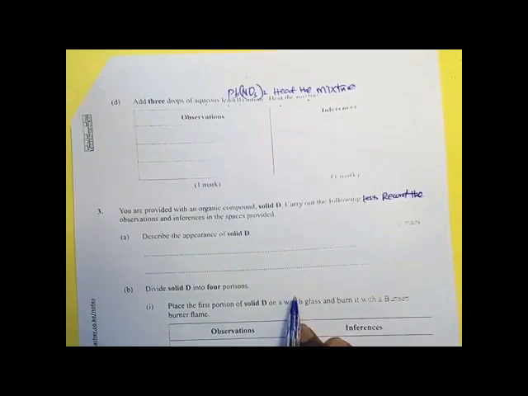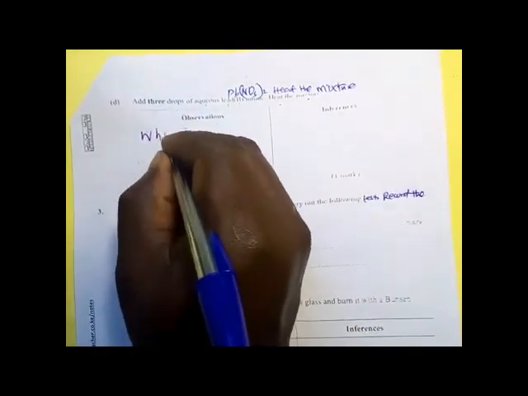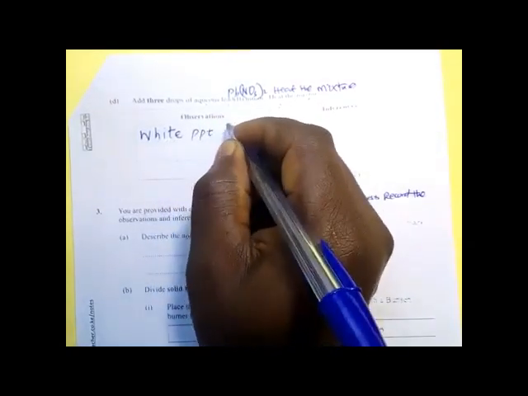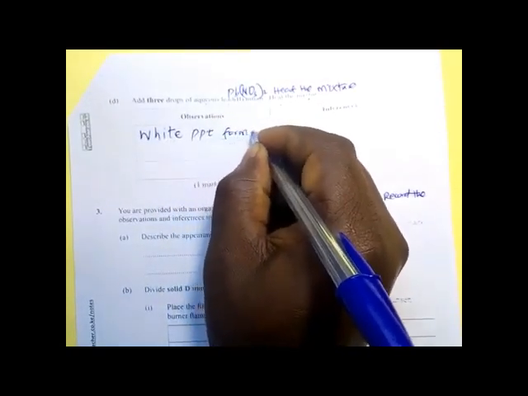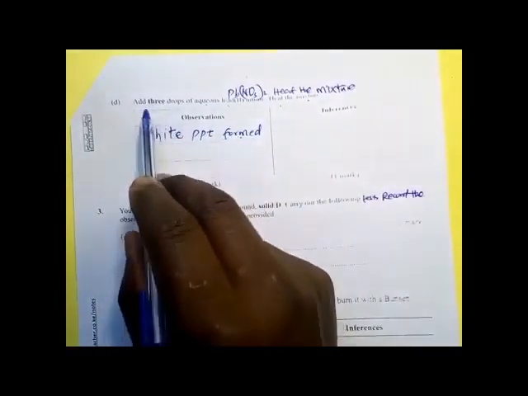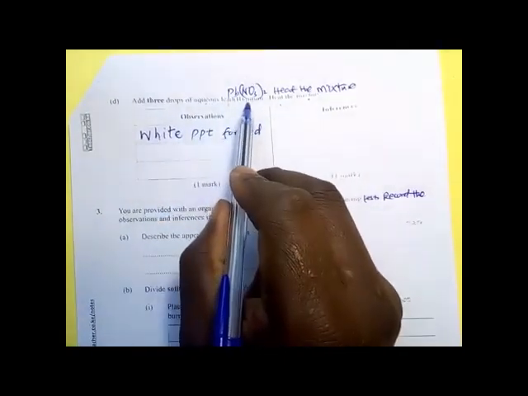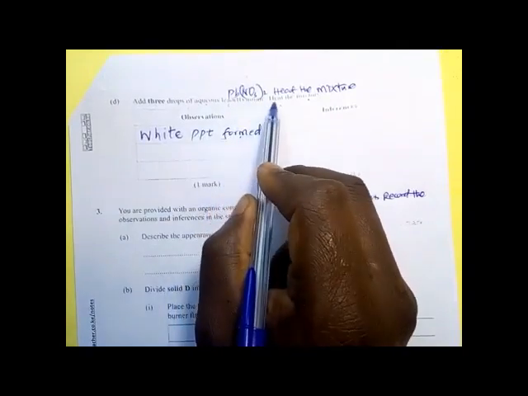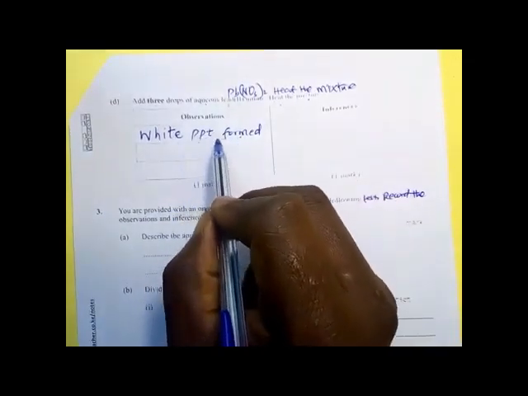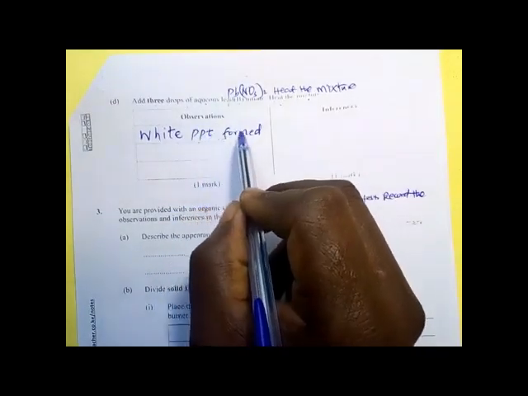A white precipitate, white PPT formed. The observation we have made is for adding lead 2 nitrate. After heating, what happened? Did the white precipitate dissolve on heating or did it not? That is the second observation.